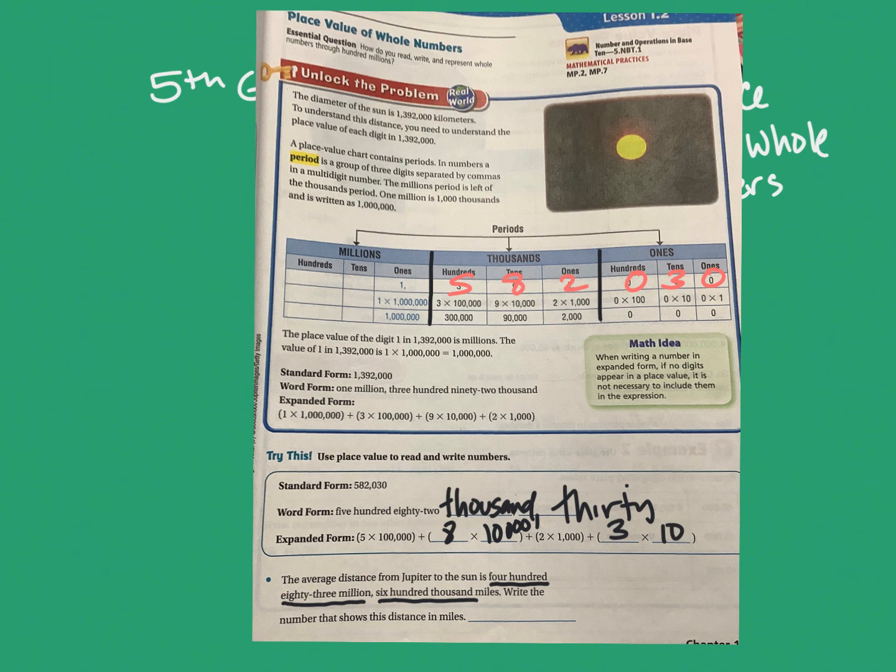So let's go to a blue color. Hopefully it shows up okay. I have to put 483 before the millions period ends. So I would have 483 million. Then I have 600,000, so a 6 in the 100,000s place. And then they just stopped, right? That means I've got zeros the rest of the way. So this number will look like 483,600,000. And that's how that number looks in its standard form.